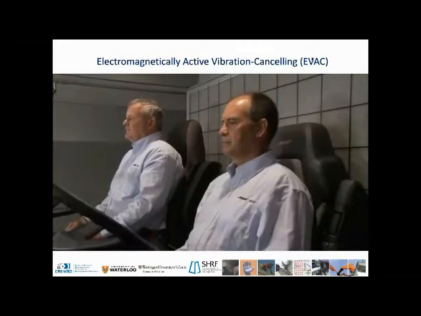And the reason why we're doing this is because just very recently, electromagnetically active vibration canceling truck seats became commercially available. And these seats greatly reduce drivers' exposure to vibration compared to the conventional seats that use passive air suspension. So the clip I'm about to show you demonstrates a side-by-side comparison between the conventional passive air suspension seat and the vibration canceling seat.